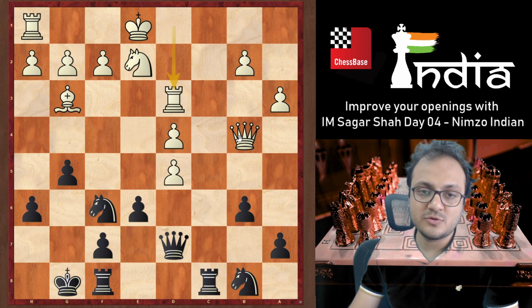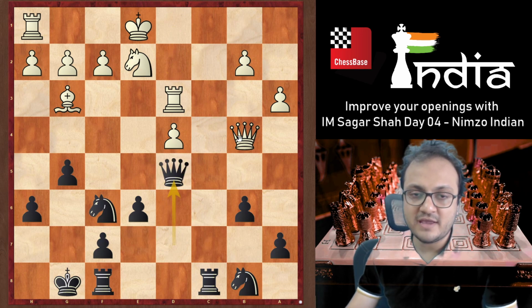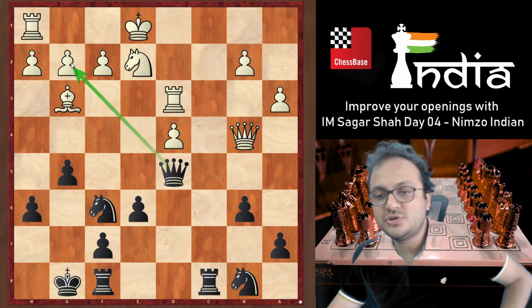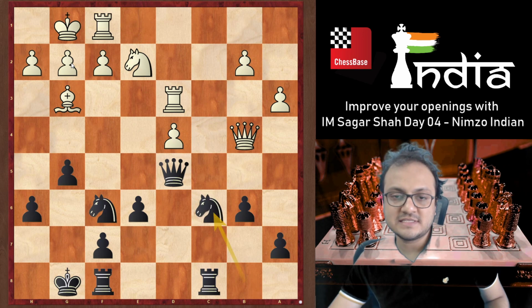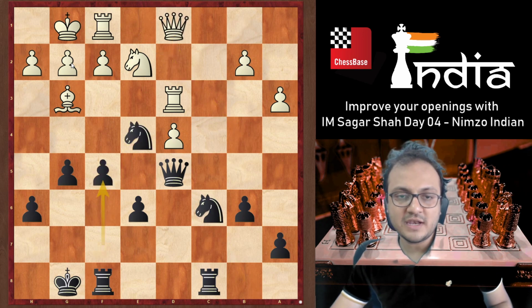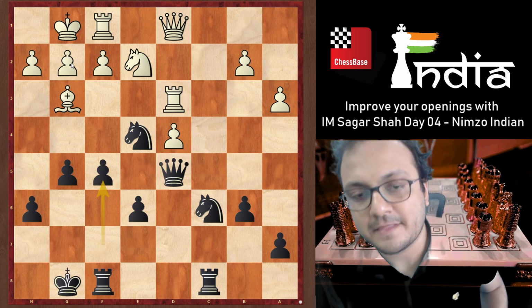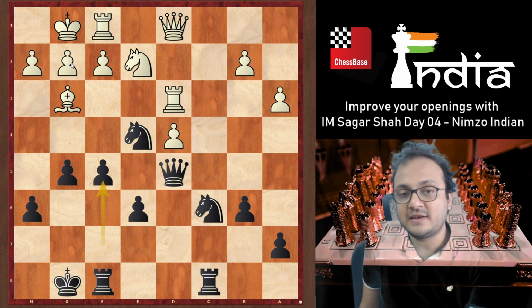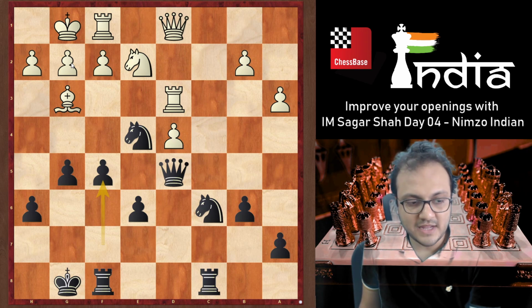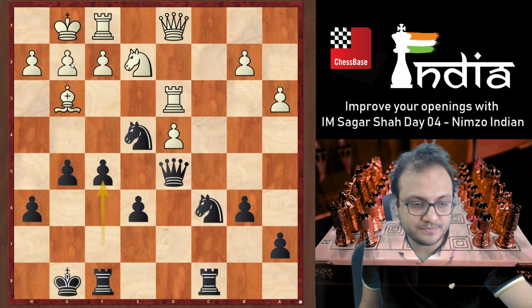You play bishop d3, rook d3, and now queen d5 attacking the g2 pawn. So after castles, knight c6, queen d2, knight e4, queen d1, f5, it seems like black is doing fine. Lot of activity here, and black has a good position.